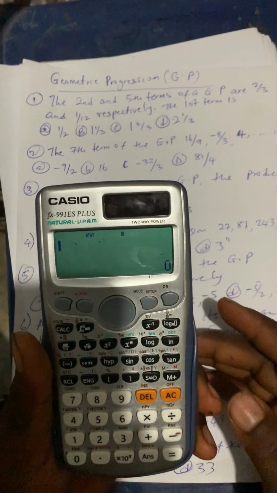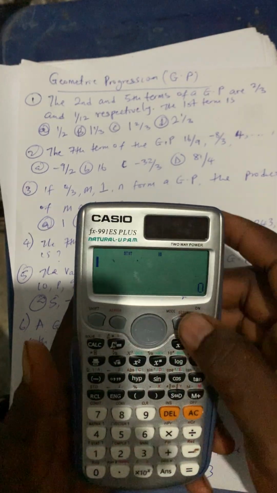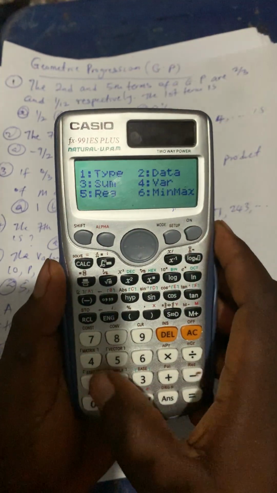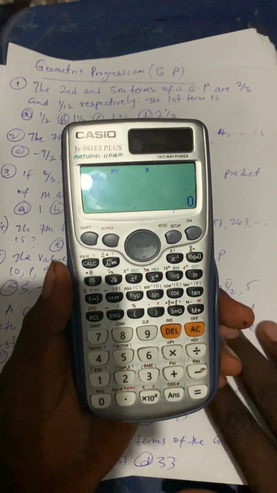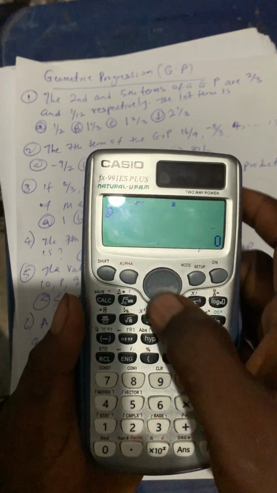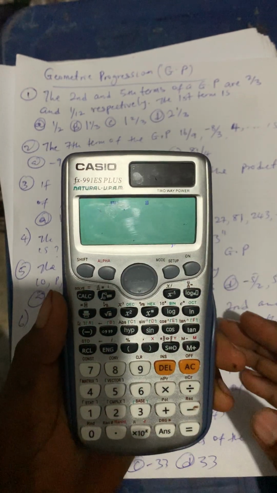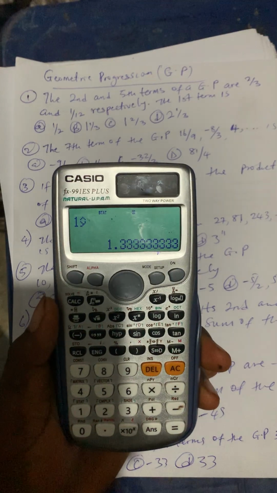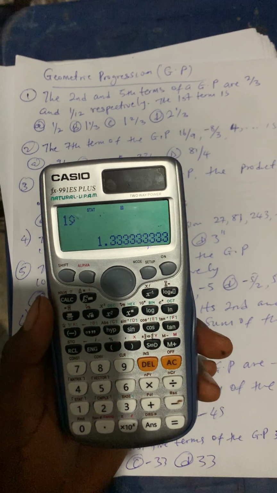So press your AC so that you can get what you are looking for. So press shift and press 1. Press 5, press 5 again. So we need the first term. I go shift to this side, press 1, press equal to get the first term. So in this case now, the first term now 1.333.